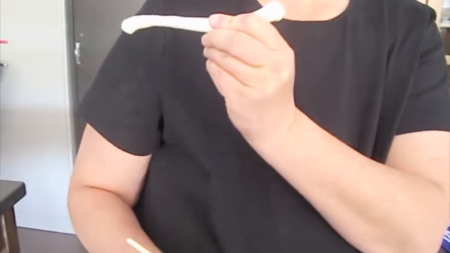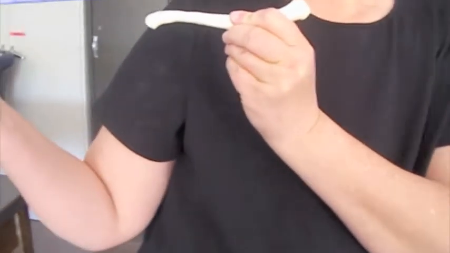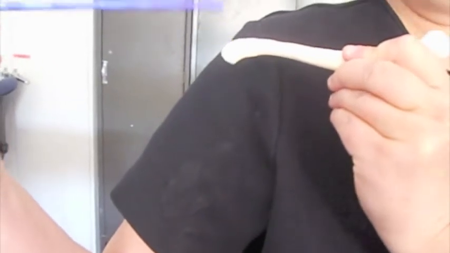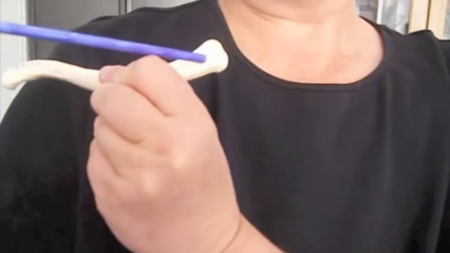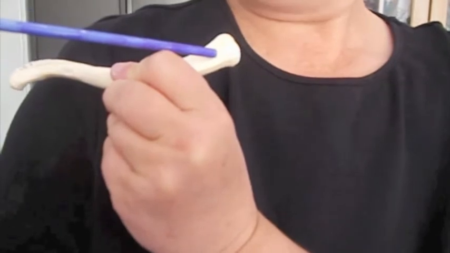This is the clavicle. What we have here is the right clavicle. This is the lateral end or the acromion. This is the sternal end or the medial end.